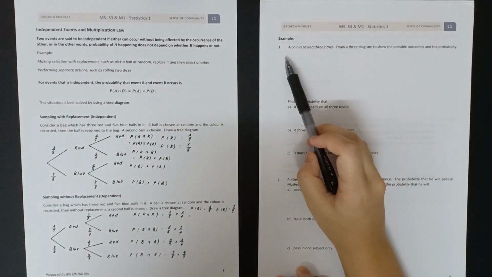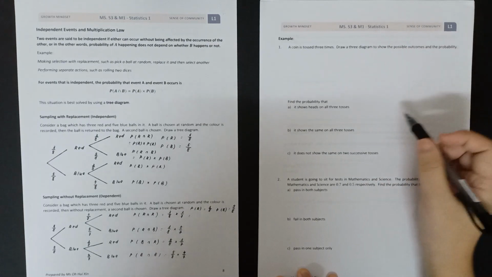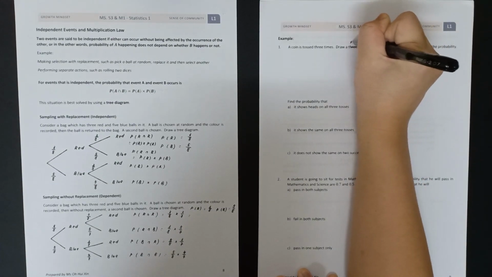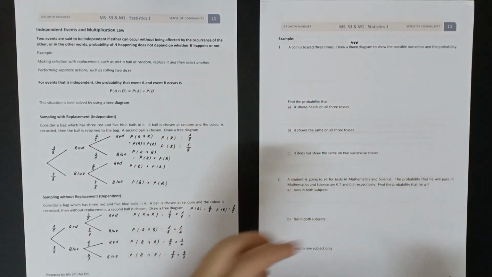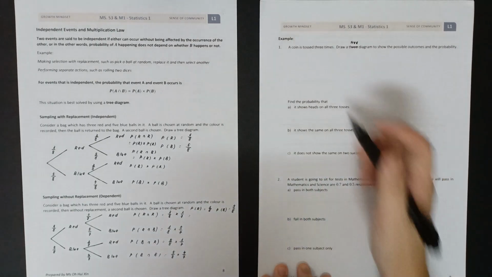Okay, so let's look at example 1. A coin is tossed 3 times. Draw a tree diagram to show the possible outcomes and the probability. So the coin is tossed 3 times, meaning you have 2 possibilities, right? The head or the tail. So for this one, maybe we write H and T.